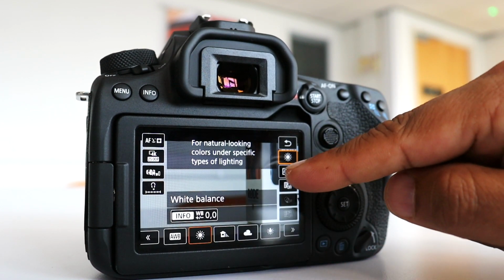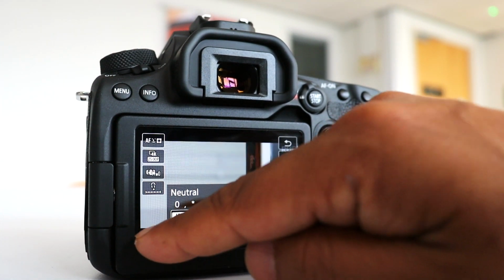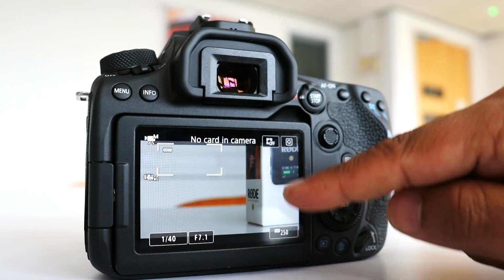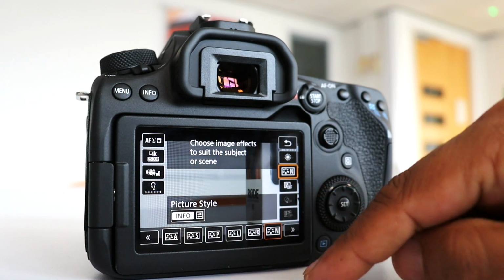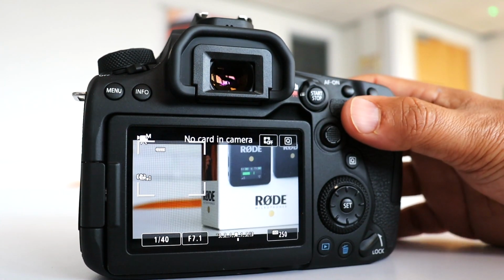Q button again. Picture style. Do I want it black and white, portrait? All those settings that you will have in your normal photography settings are also available to you in the filming mode as well.